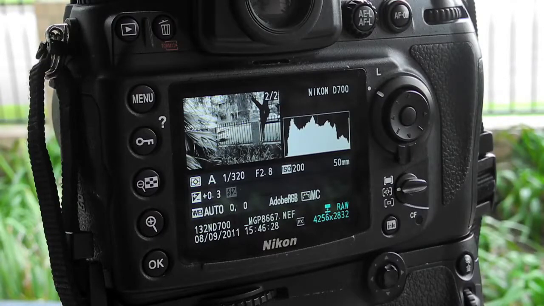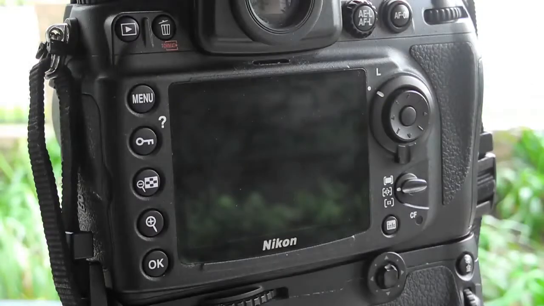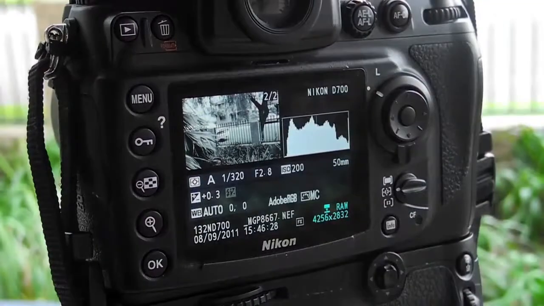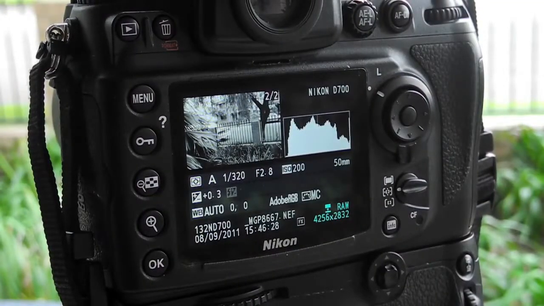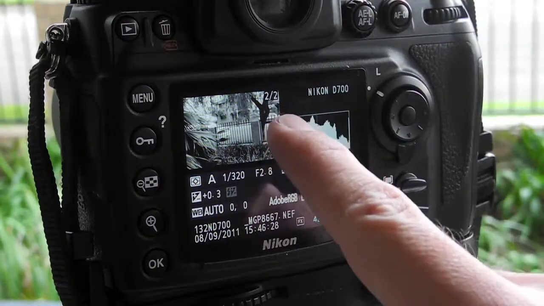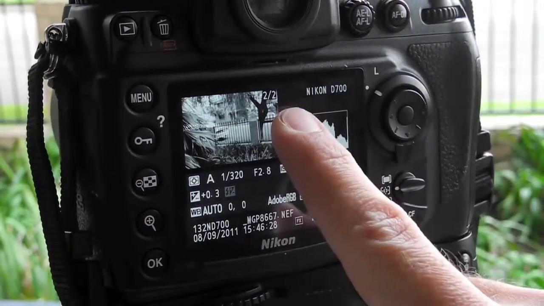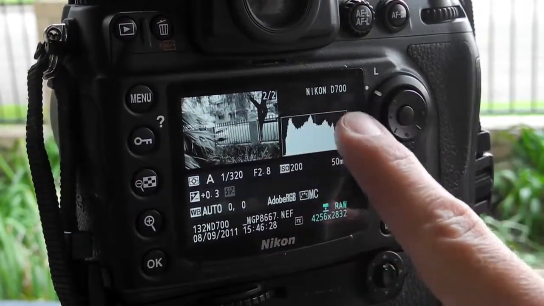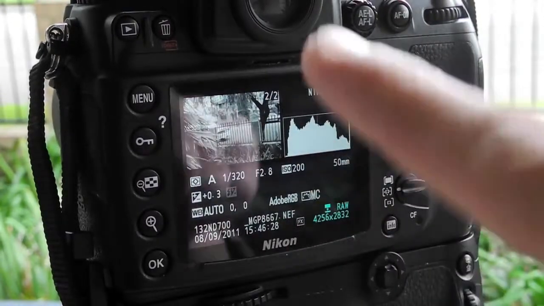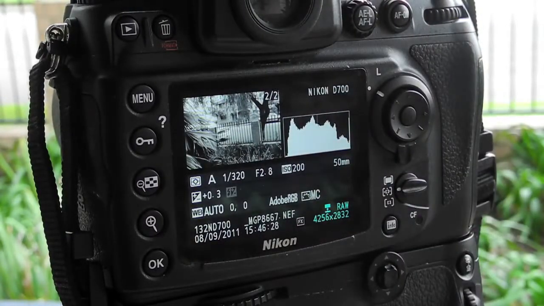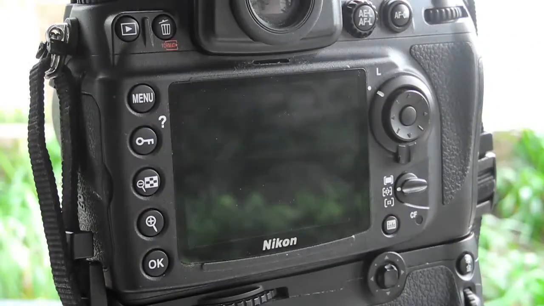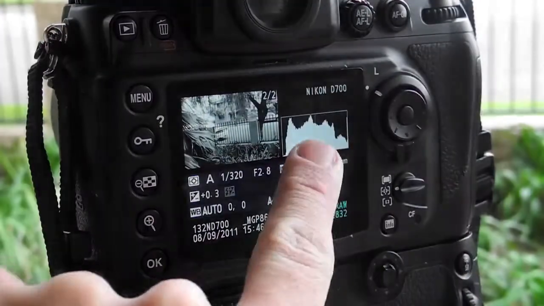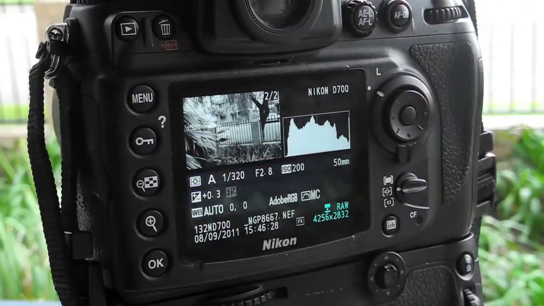If you were shooting a black cat on a white rug and there was only those extremes, or a very pale nude person sitting on a black rug, then you're going to have a big clump up this end and a big clump up this end and nothing in the middle. Lots of blacks, lots of whites, and that's how it should look. So you need to look at the histogram considering the shot you're trying to create. If you're trying to make a high key shot but it's mostly midtones and darks, then you haven't really nailed it.